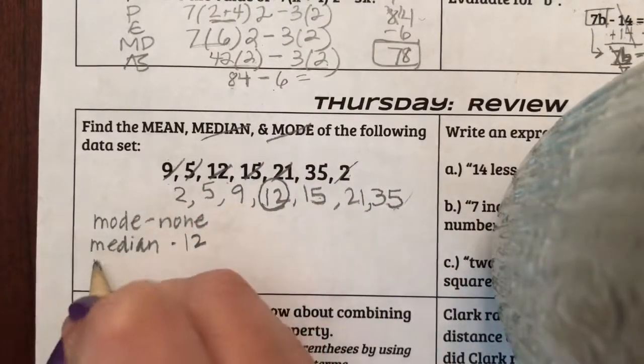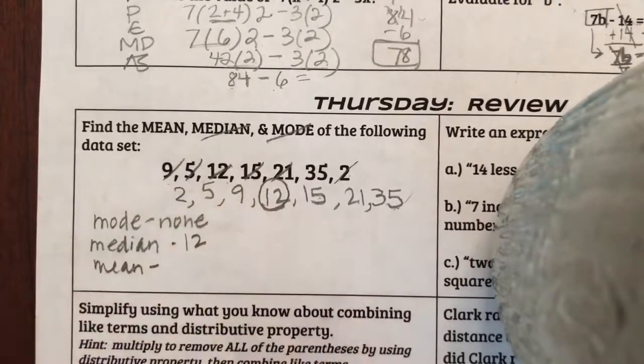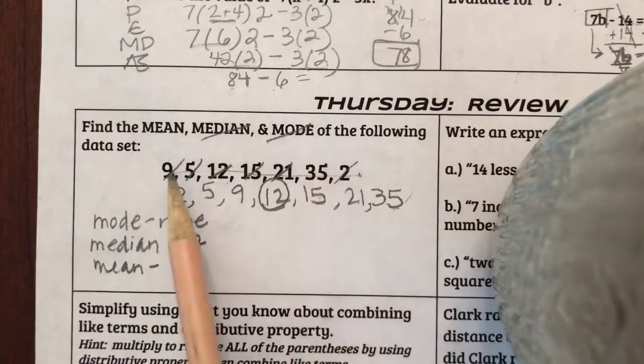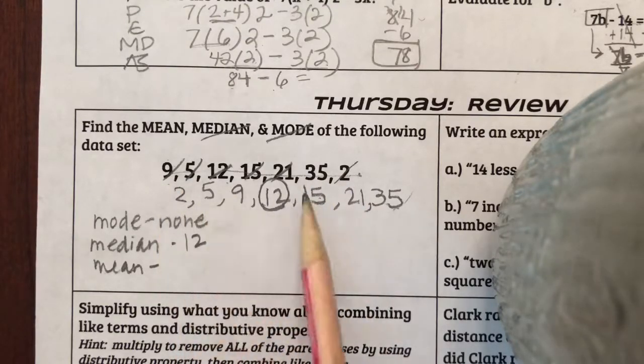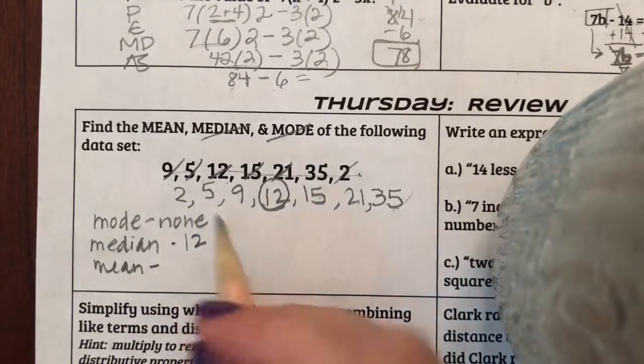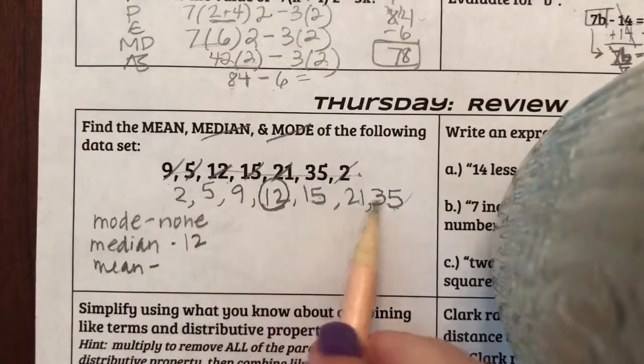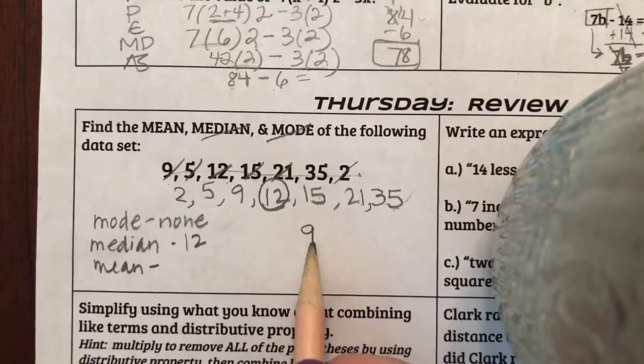And then last but not least is the mean. Remember, your mean is also known as the average. You're going to total up these numbers and then divide by the total amount of digits. So I'm going to do just some very quick math. I've already added all these numbers together. So I added 2, 5, 9, 12, 15, 21, and 35. And when I did that, I got 99.